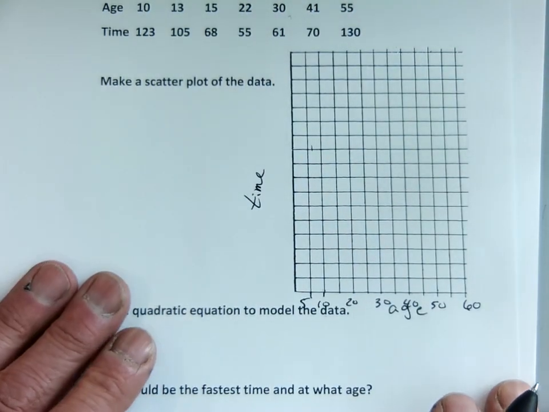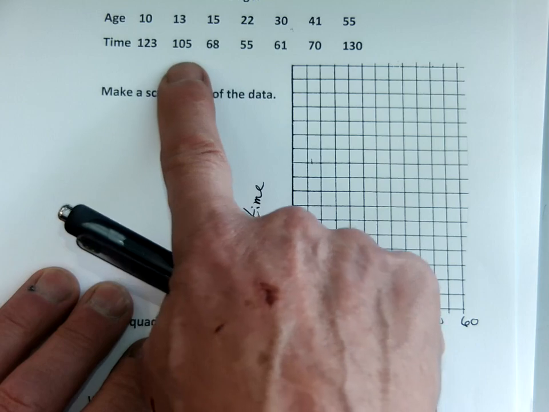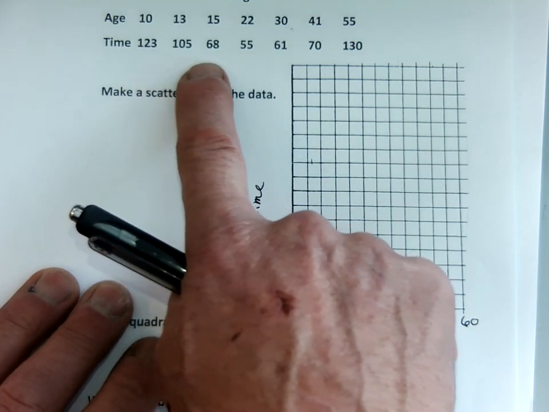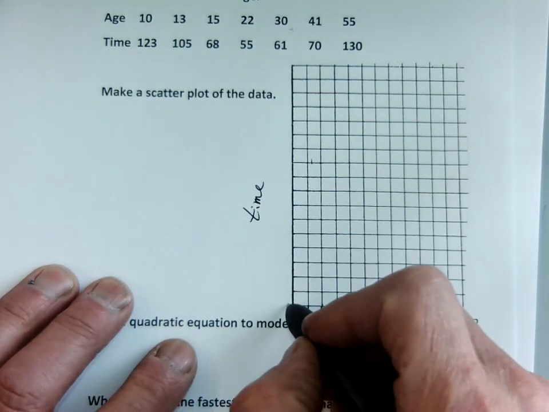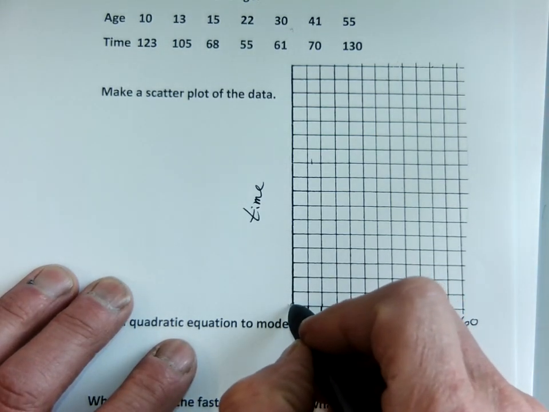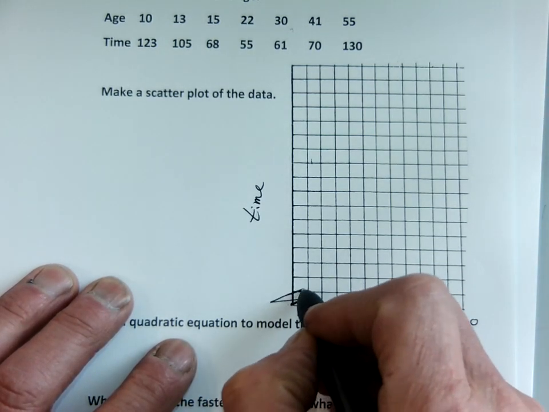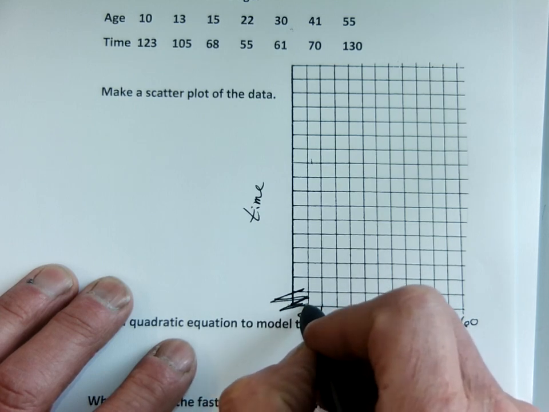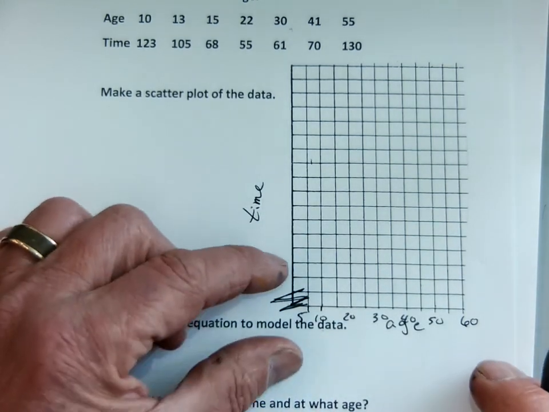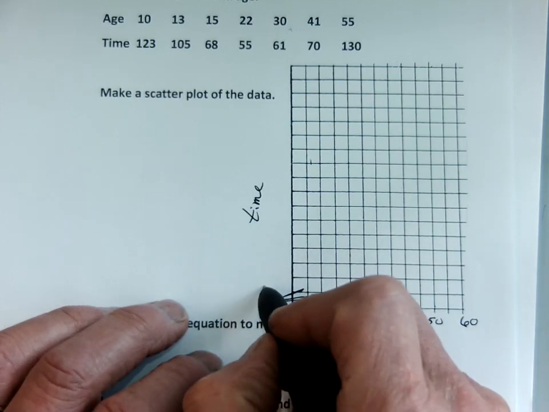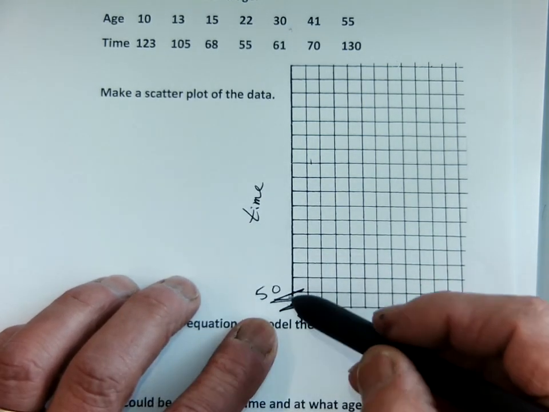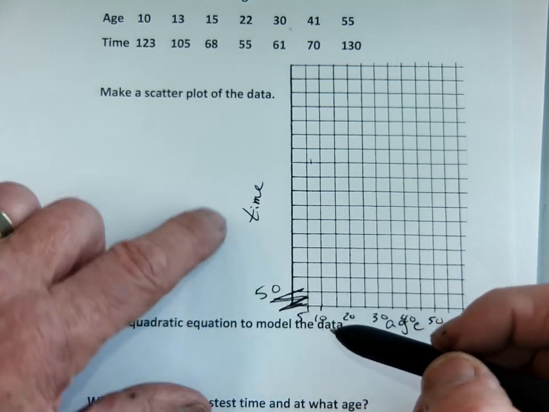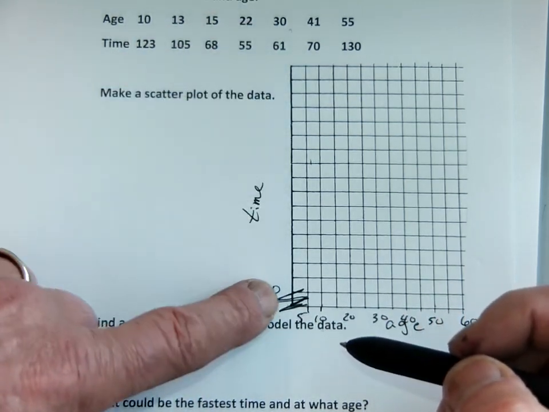Because the times are all above 50, I'm going to do a squishy first. It's not really called a squishy; I call it a squishy. It's compression. I compressed from 0 to 50 here. Does that make sense? The first 0 to 50 has been compressed, and that way I can see the part of the graph I need to see.